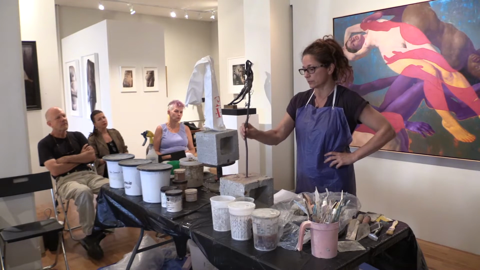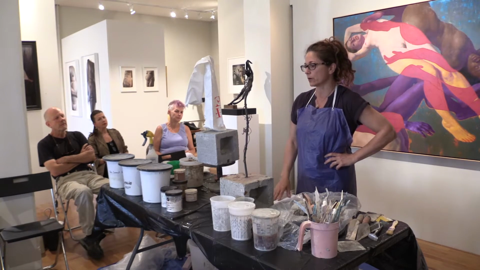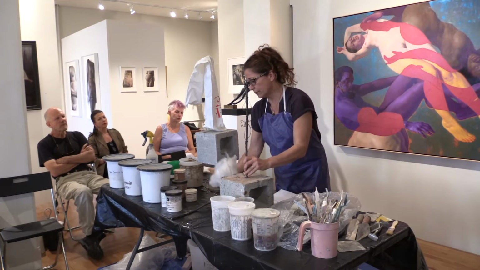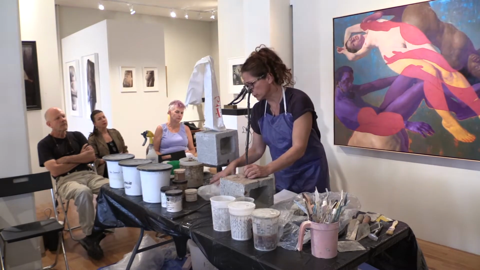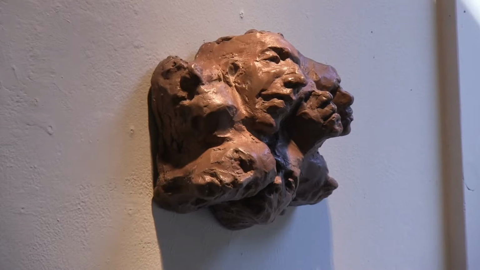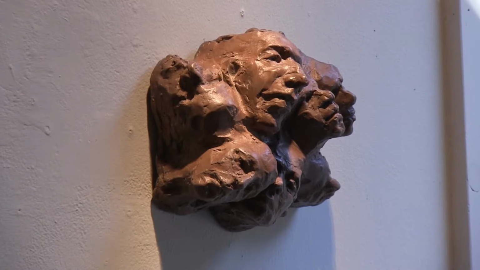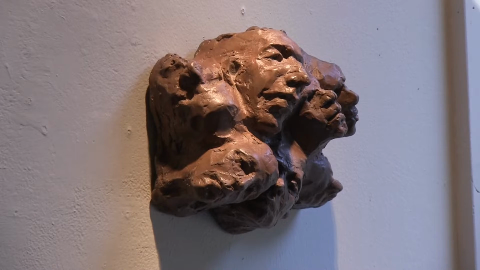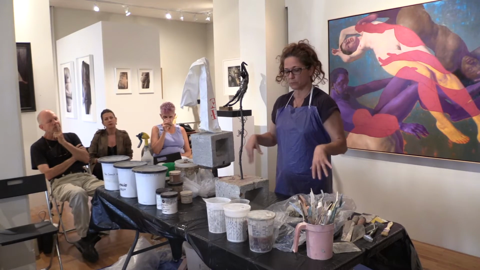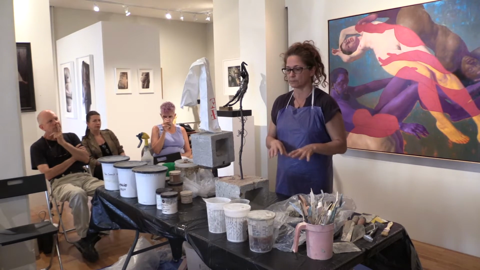And it does look a little like what you would have for an armature if you're going to put clay on it. It's the same kind of concept. So everything that I learned in these traditional processes in working in clay and plaster and bronze, it's all transferable to what I'm doing. So I'm comfortable with it. I'm going to mix up a batch and do the different stages at the same time.